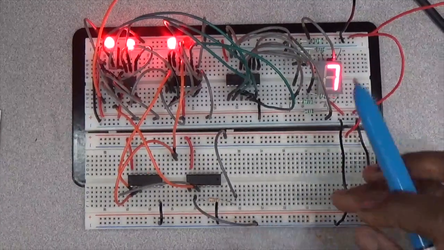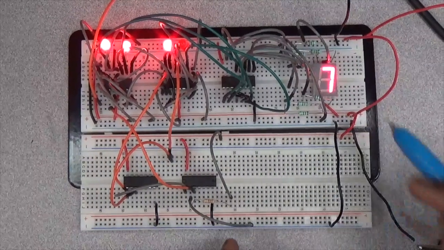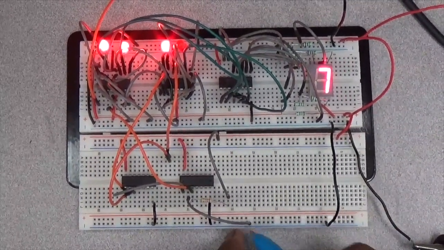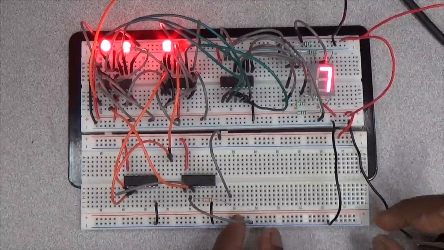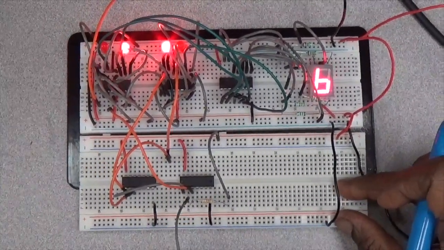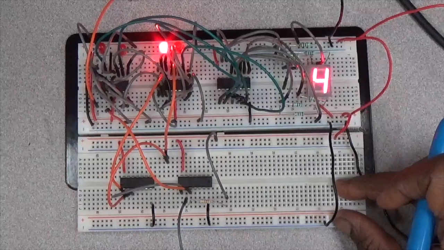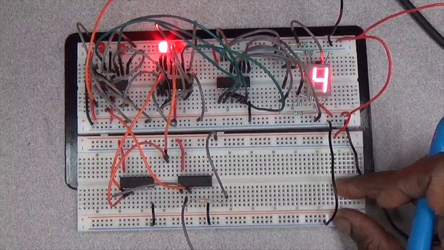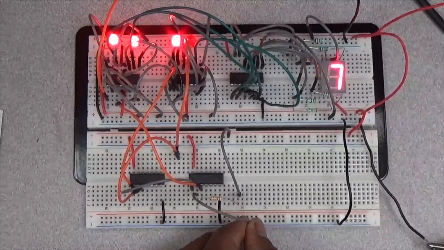Here is the push button, and I have connected it to ground to start the count sequence. So when I put the push button here, you see 7 is lit. Now when I take it out, 6, 5, 4 and back again 7, 6, 5, 4. Thank you for watching.